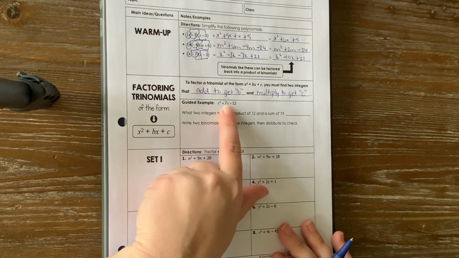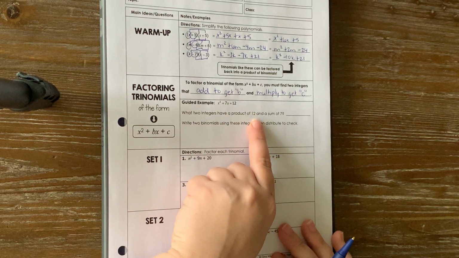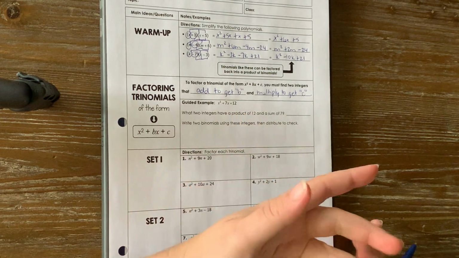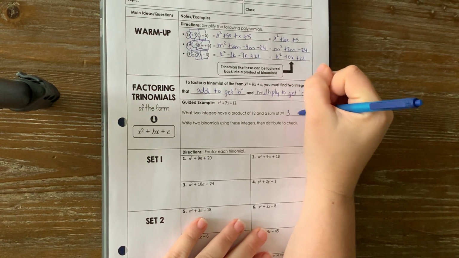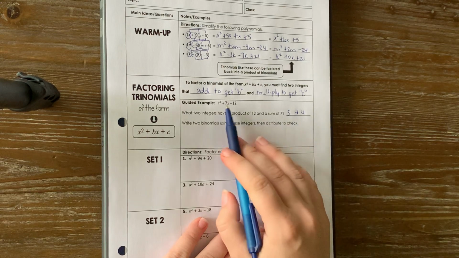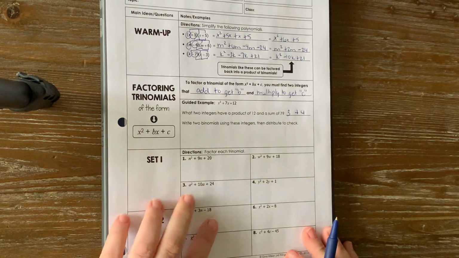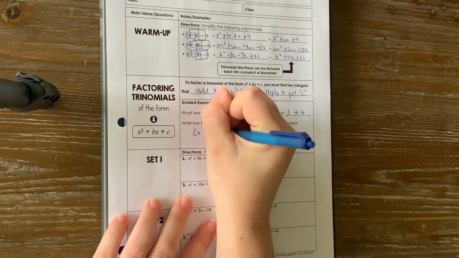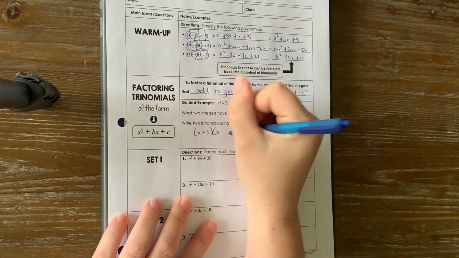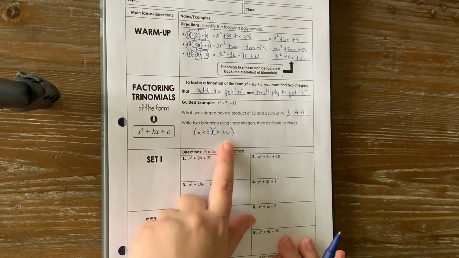So it says x squared plus 7x plus 12. What two integers have a product of 12 and a sum of 7? Okay, well, 3 and 4. 3 times 4 is 12. 3 plus 4 is 7. So the way that we write our binomials here is you say x plus 3, because that's a positive 3, and x plus 4, because that's a positive 4. So this right here, those are our factors.